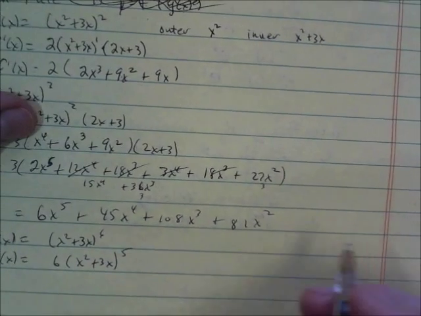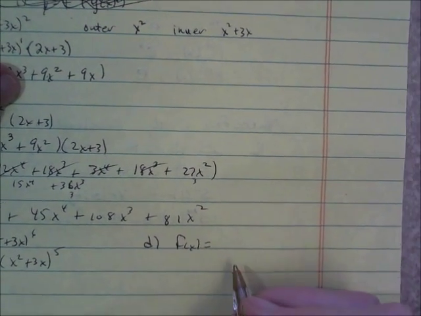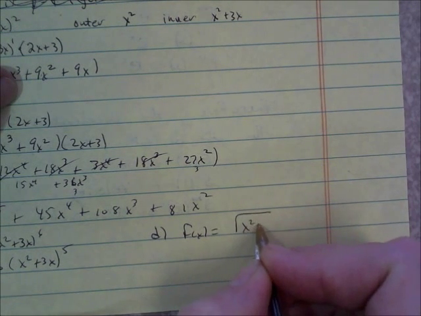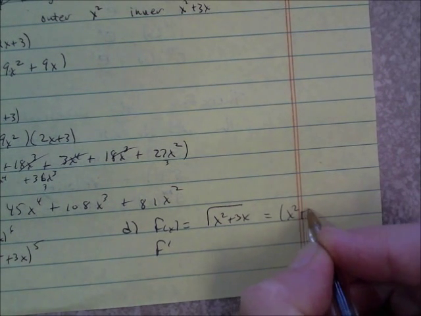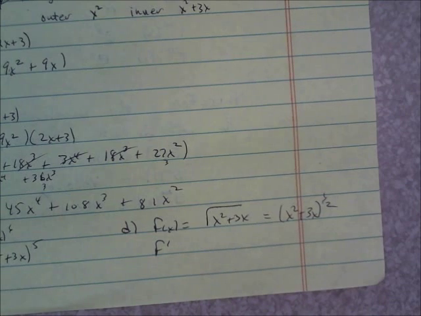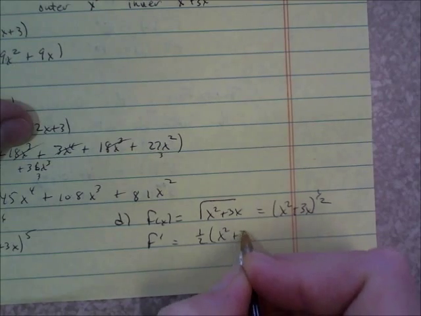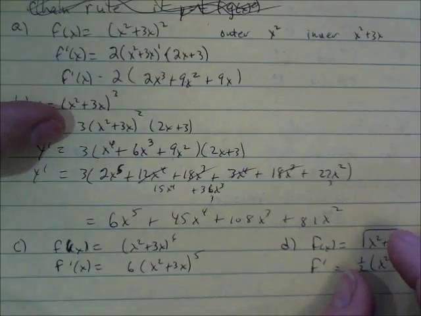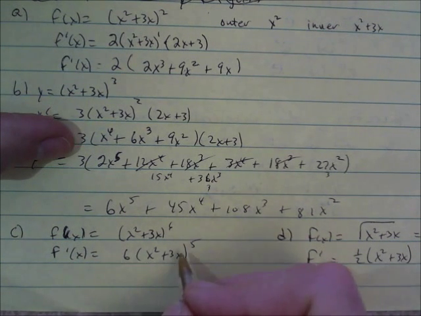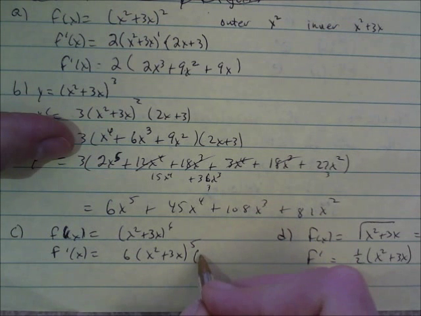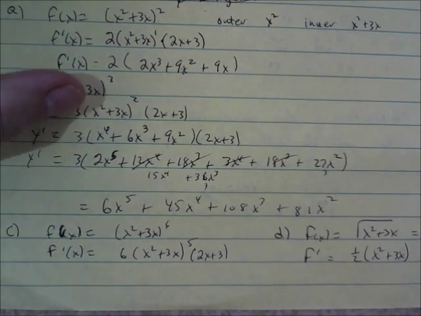That'll take too long. And then part D, we had f of x equaling the square root of x squared plus 3x, which we would write as x squared plus 3x raised to the 1/2 power. The derivative of that would be 1/2 times x squared plus 3x. Oh, good grief, on the letter C I forgot the chain rule. See, even I forget that sometimes. It's 6 times x squared plus 3x to the fifth, and then you have to multiply that by 2x plus 3. Sorry. Make sure you use the chain rule, unlike me.